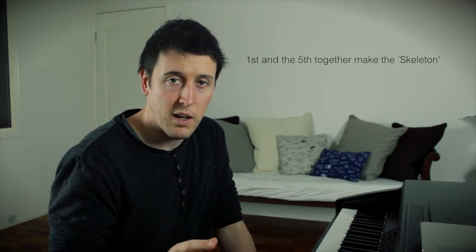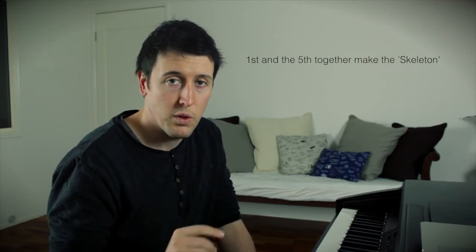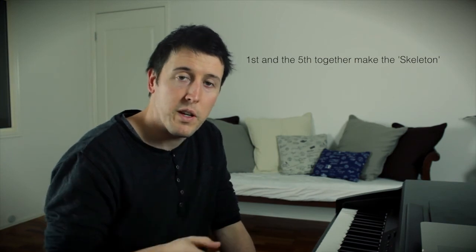So that first and the fifth degrees of the scale are the skeleton. They're the ones that stay the same through all of these chords. So if you follow this with me, that means that all you have to do is get to those skeletons in time, and the other notes are just the extra ones you add in. Knowing that 2 of the 3 or 4 notes that you've got to play are going to be those 2 notes makes it really, really easy to get to those chords in time.